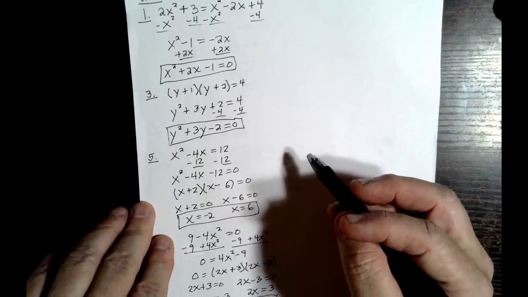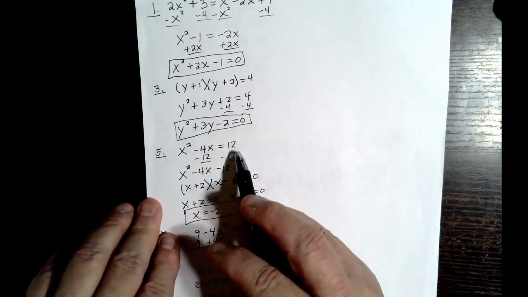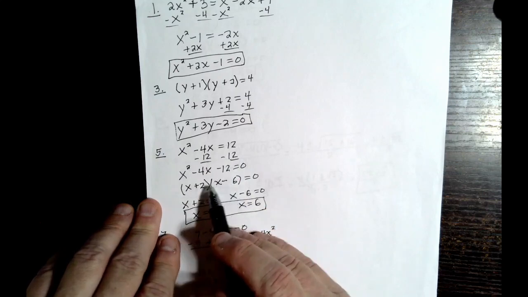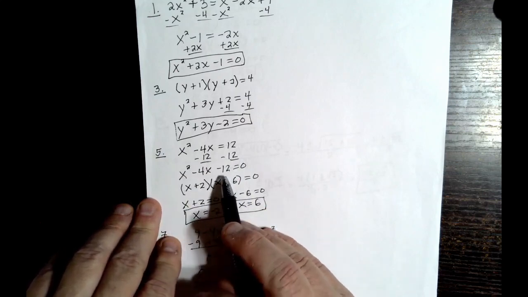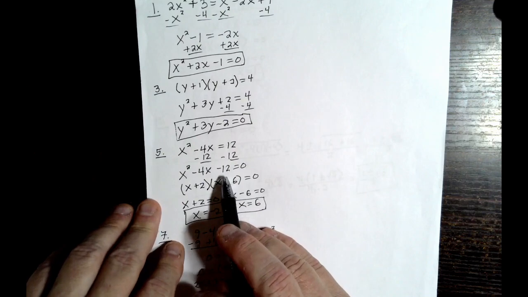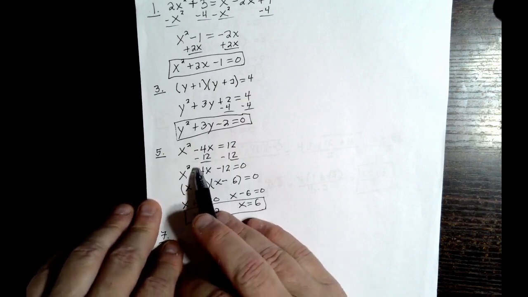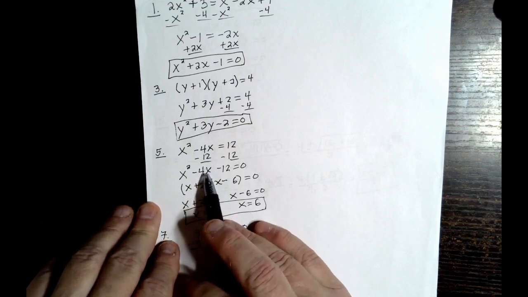Number 5 says solve by factoring. So you have to set it equal to 0 by bringing the 12 over. And then x squared is x and x. 12, there's a bunch of choices for 12. 1 and 12, 2 and 6, 3 and 4. But you want two numbers that add or subtract to give you 4.